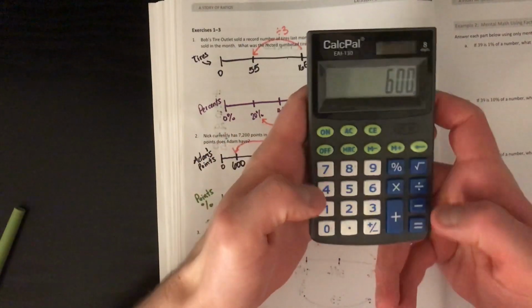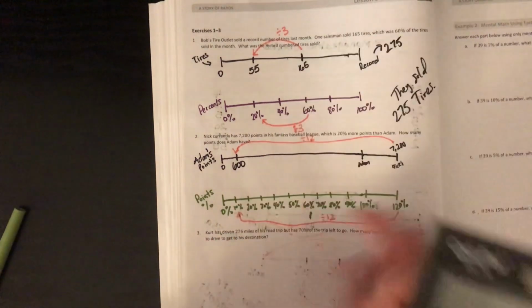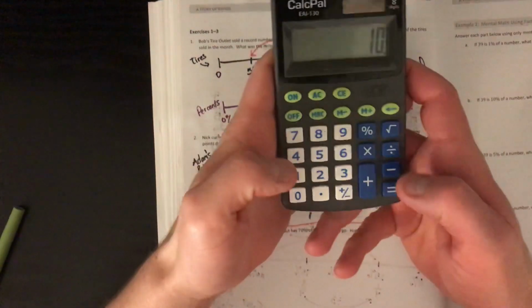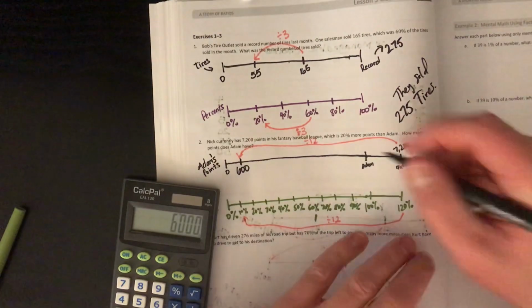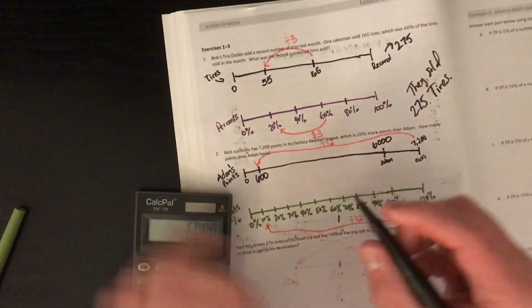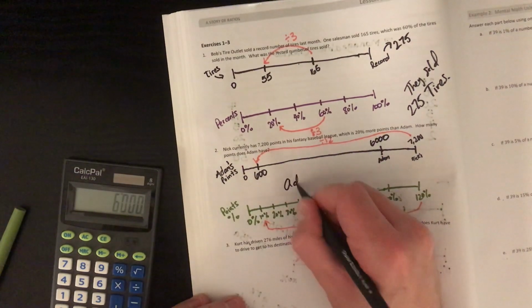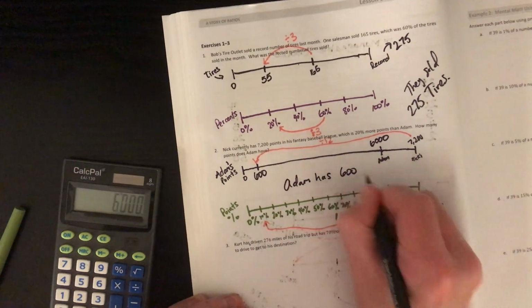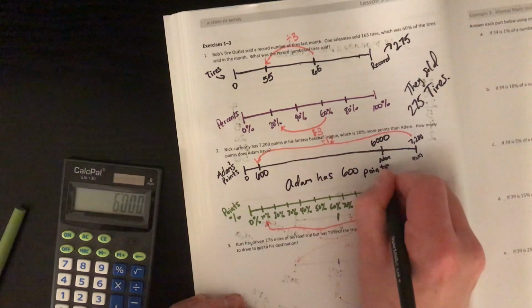We take that 600 and we multiply it by 10 because it represents 10%, and 10 times 10 is 100. I believe we get 6,000. So that means that Adam has 6,000 points. All right, and I'll write that right along here in the middle. Adam has 6,000 points. Boom, we did it.